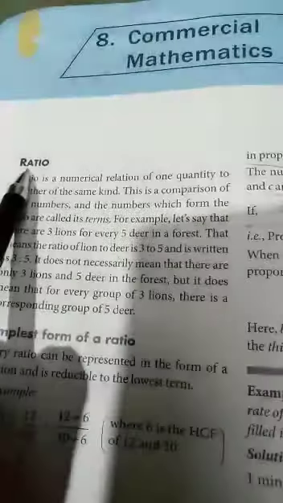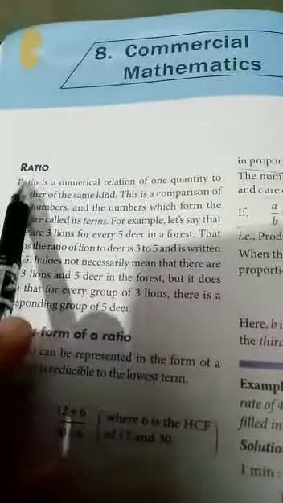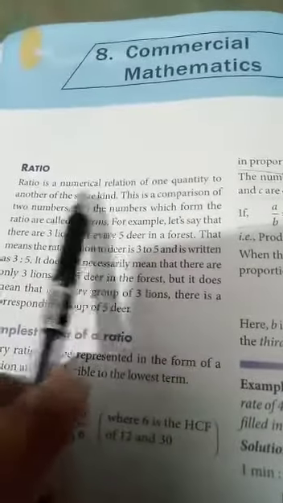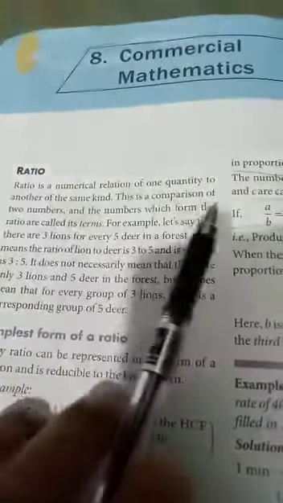For that, we will first see what we call ratio. Remember, when we compare one thing with another, sometimes you divide one quantity by the other, and that is what we call ratio. When you compare them, they should be written in the same form: meter with meter, centimeter with centimeter, kg with kg. Ratio is a numerical relation of one quantity to another, but of the same kind.